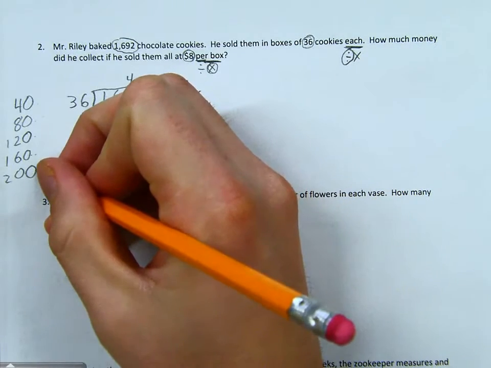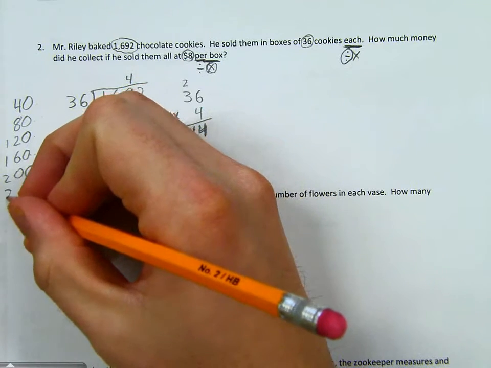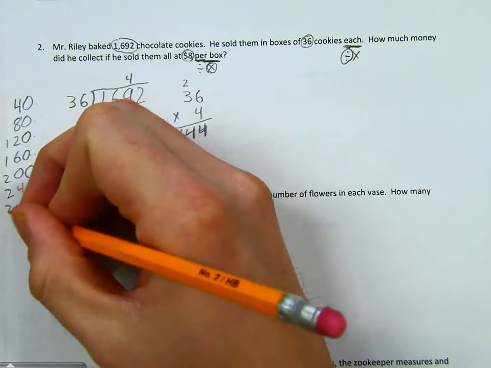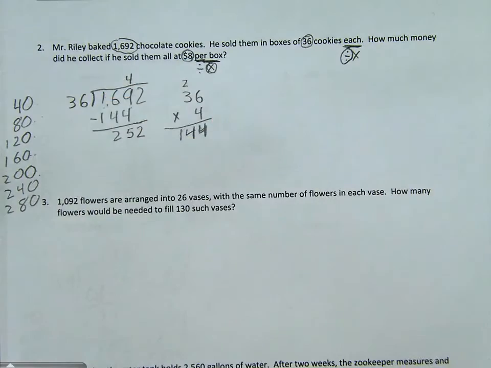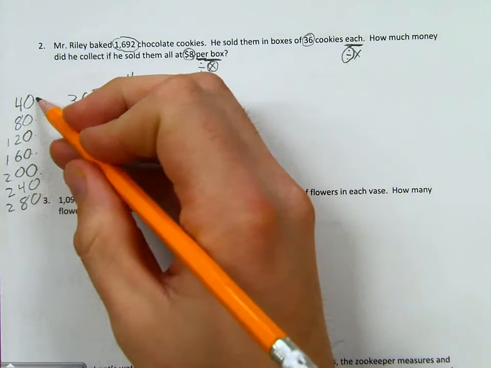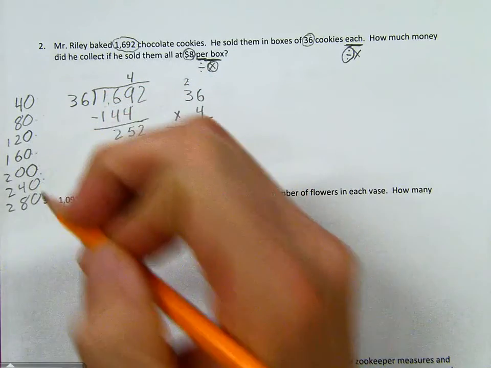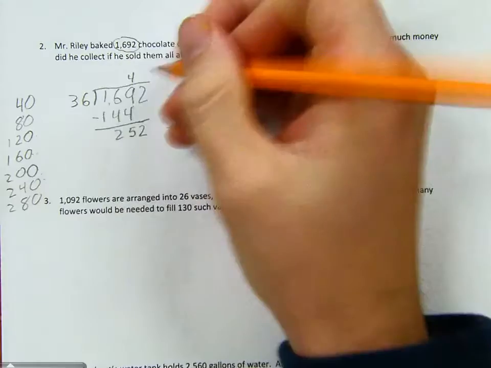I only went to 200 here, so I haven't gone far enough. So I'm going to need to keep counting by 40. So I have 240, 280, and now I'm up above 252. So I know it's going to be somewhere in here. 1, 2, 3, 4, 5, 6 will get me to 240. So let's try 6.